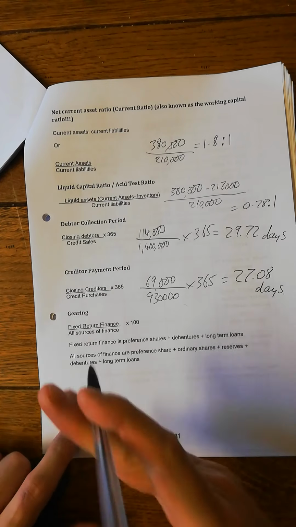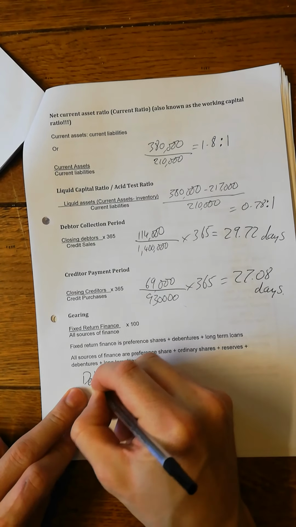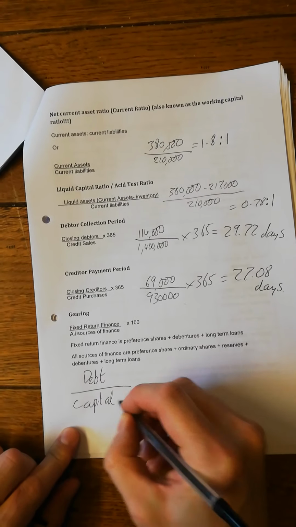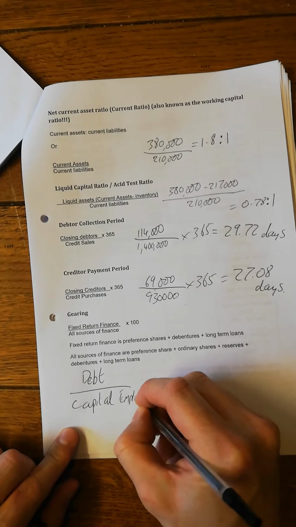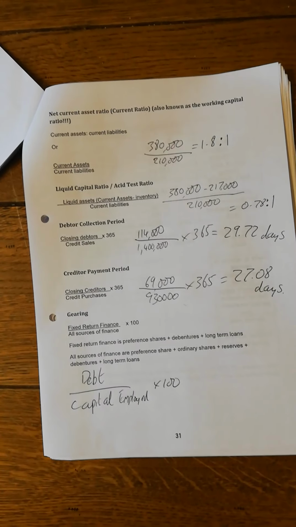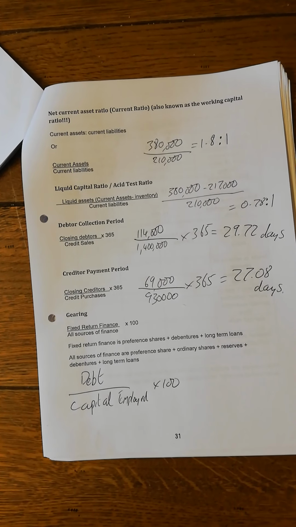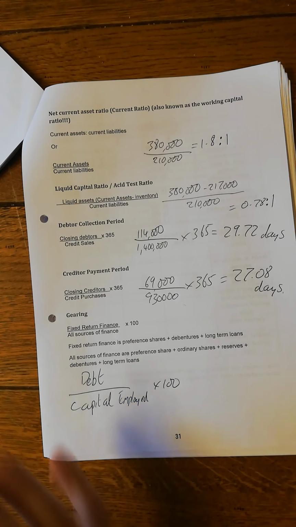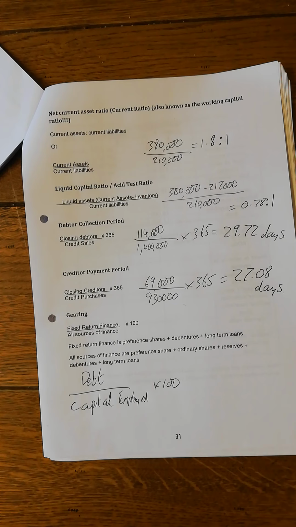Some people call it debt over capital employed times 100. I prefer that one, debt over capital employed, all right? Because what this one's going to tell us is of the money available to us, how much of that money do we have to pay back? All right, so we're going to use an example. I'll talk you through it as we do the example again.